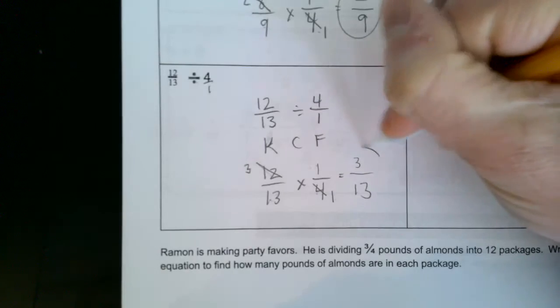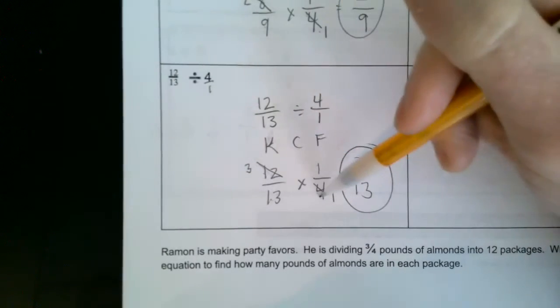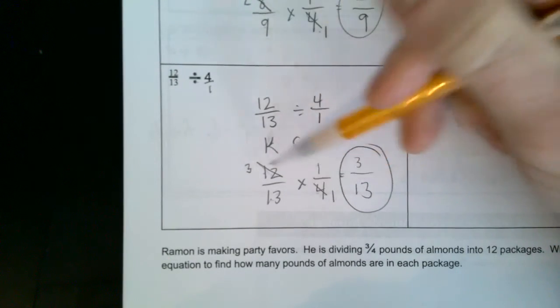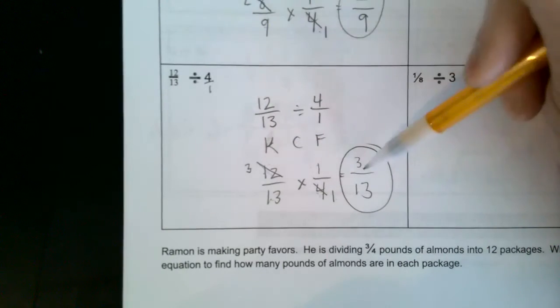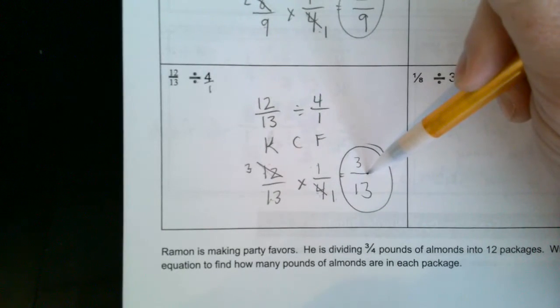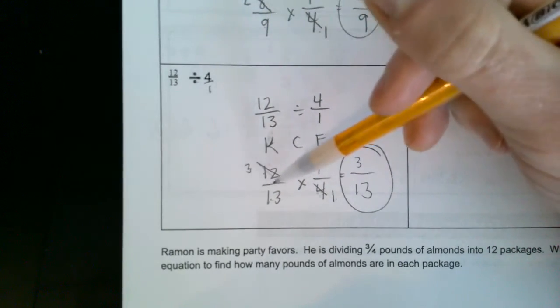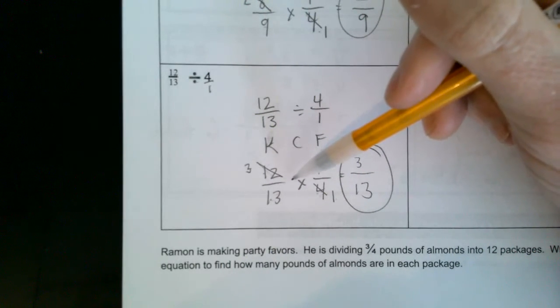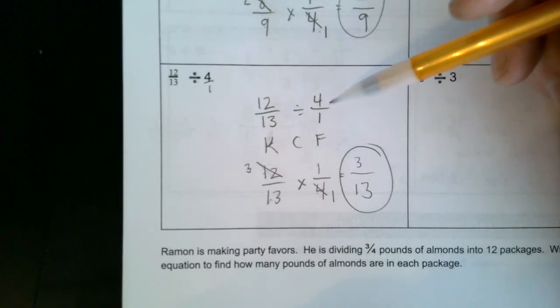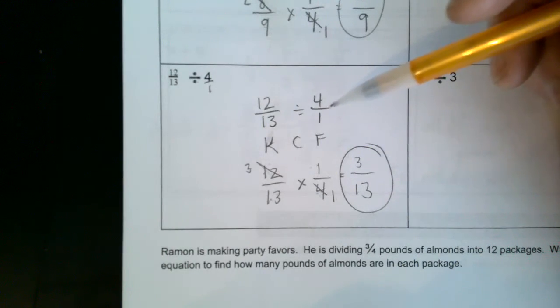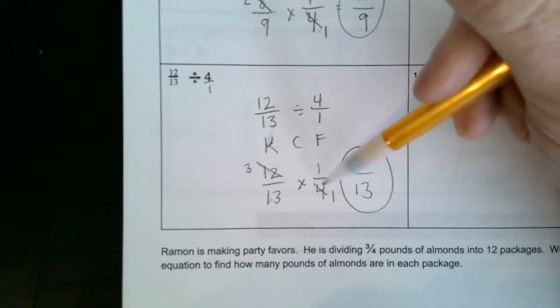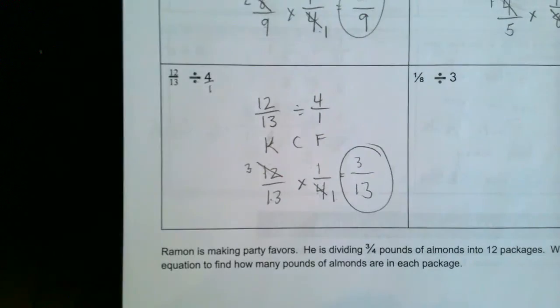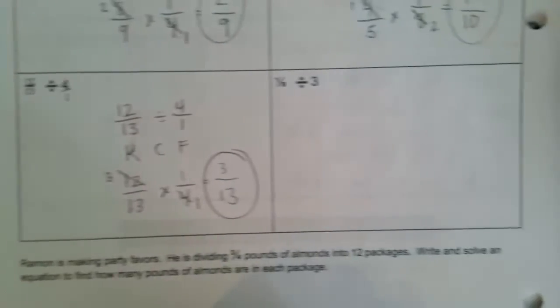Now, I hope you're noticing that because we're simplifying the multiplication, we don't have to simplify the answer. It's already simplified for us. If we didn't simplify this, we would have gotten 12/56, and then we have to figure out what we can divide that by. So it's definitely better to do it in the problem before you get to the answer. It's just a lot easier that way.